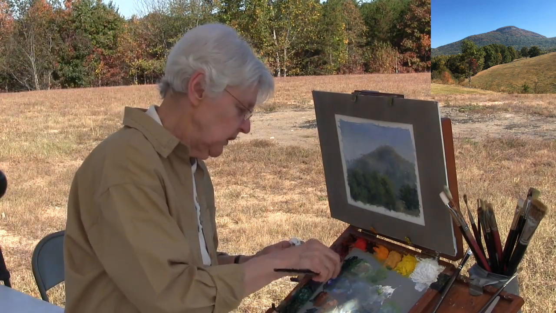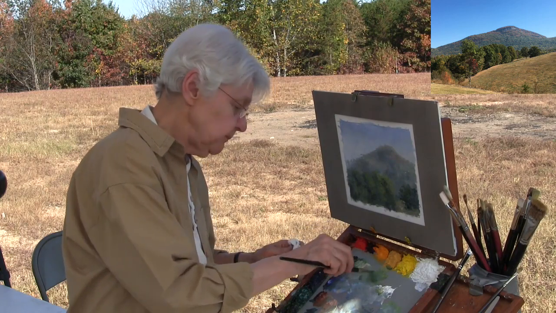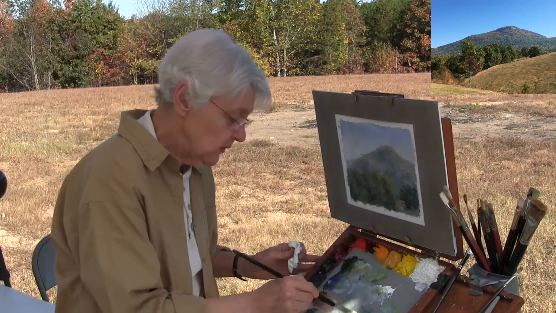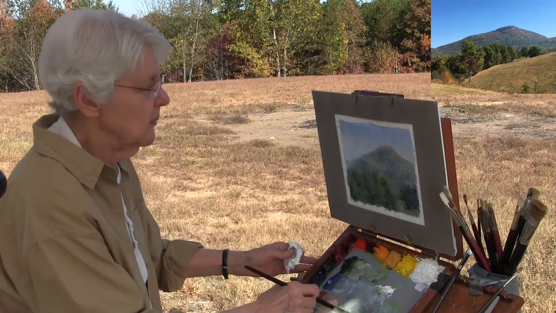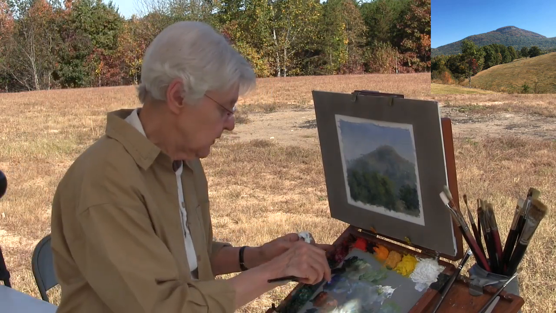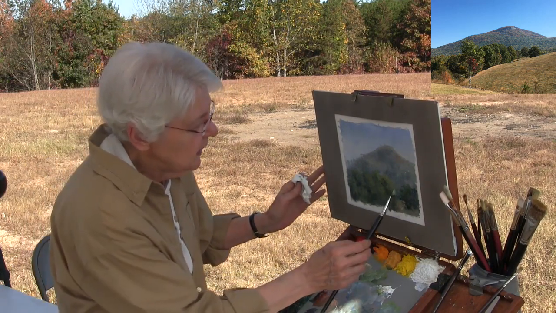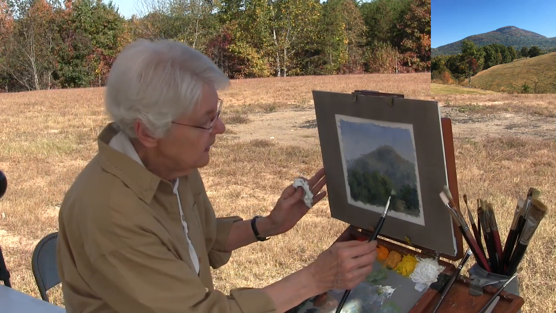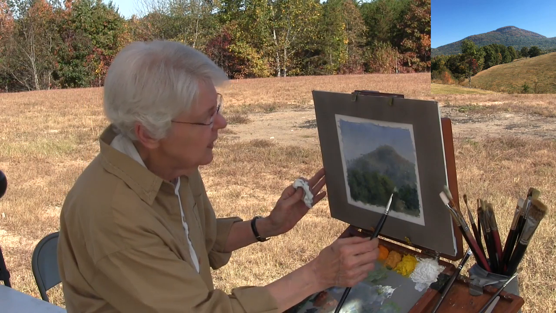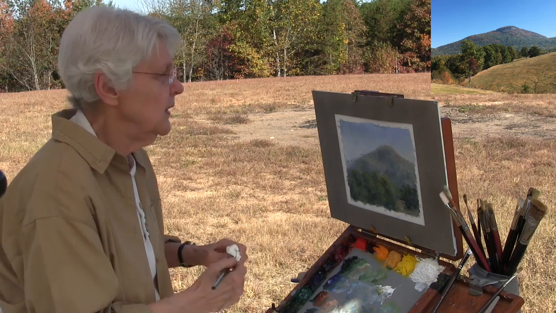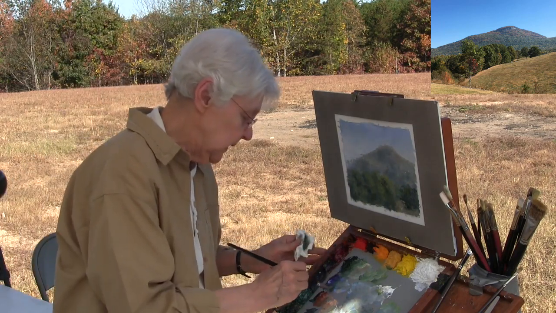Now I'm going to go into some middle value mixtures. I'll go back into these mixtures right here, the middle value, but I want those to feel a little bit more green and indicate these little guys right back in here. The values back there all begin to look pretty much the same, so they need to have deeper feet.